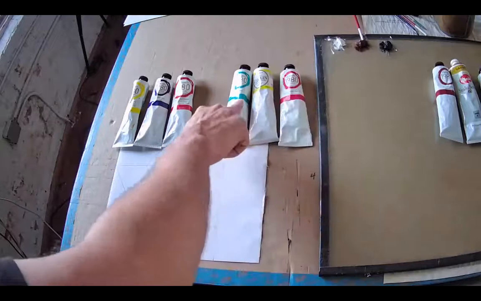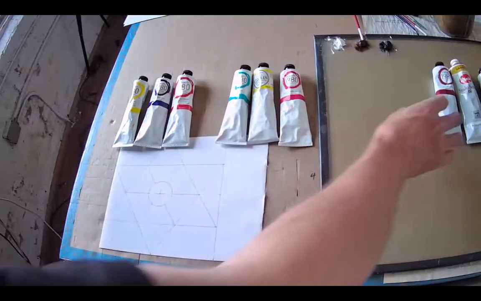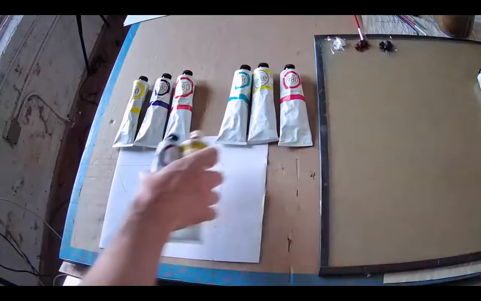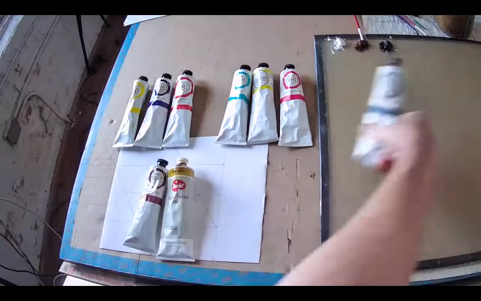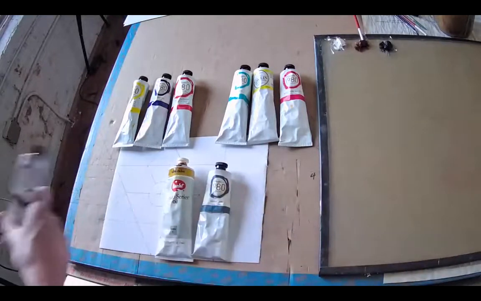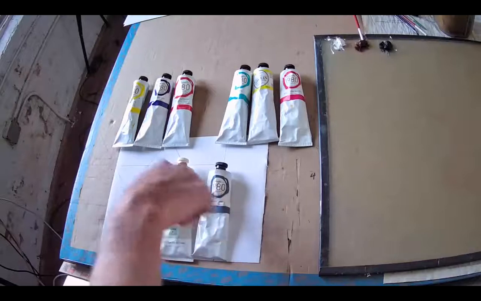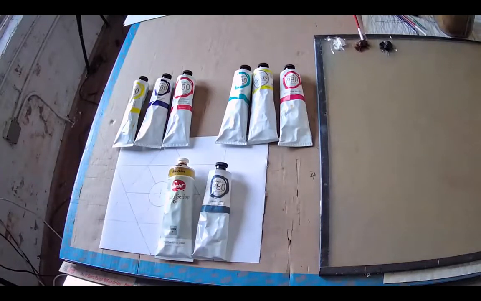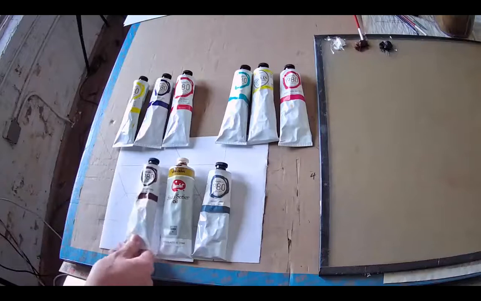Turquoise will be our cyan. And then we'll be doing a color triad using, whoops, I have a list, crimson, yellow ochre, Payne's gray, and transparent red oxide. Okay.